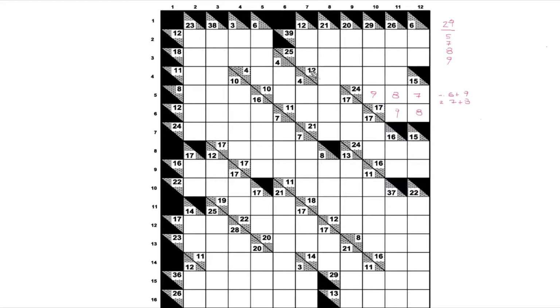On the other hand, number 12, there are two combinations. Number 12 can be produced with four numbers, and the first combination will be 1, 2, 3 and 6, and the other combination will be also 1 and 2, and there is a number 9, number 4 plus number 5 will be number 9.